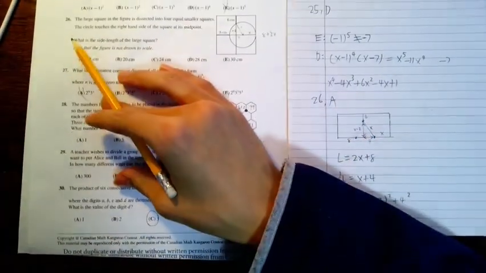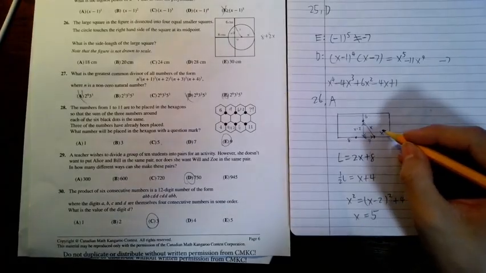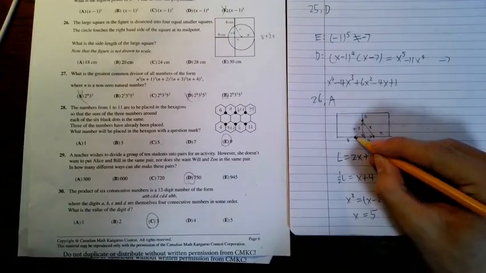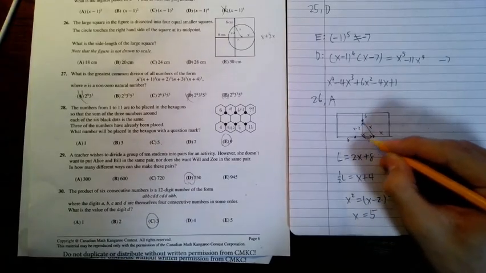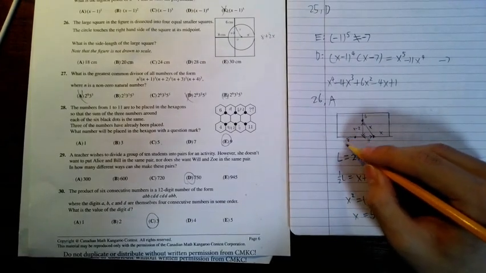And 26 is a very simple problem. Suppose the radius of this circle is equal to x, and here is another x, and this is x, and this is equal to 8.